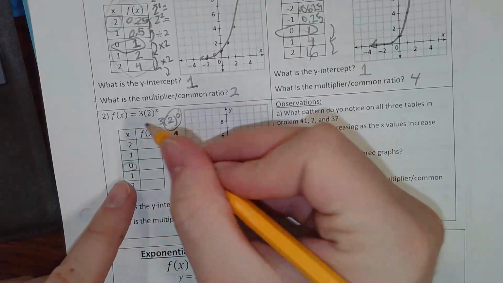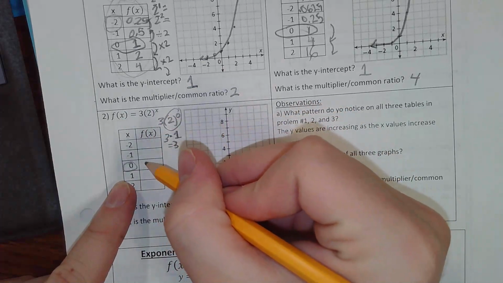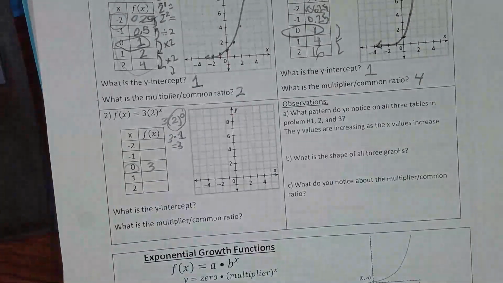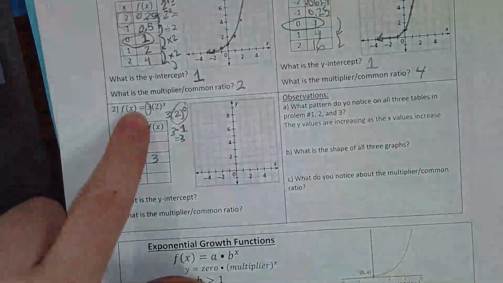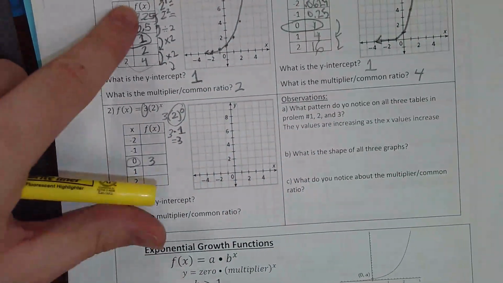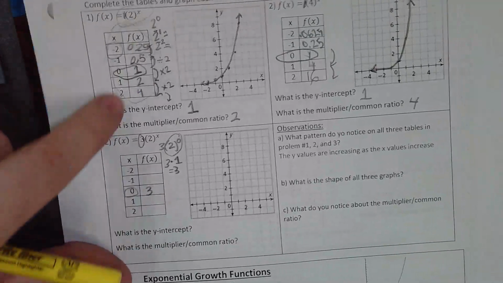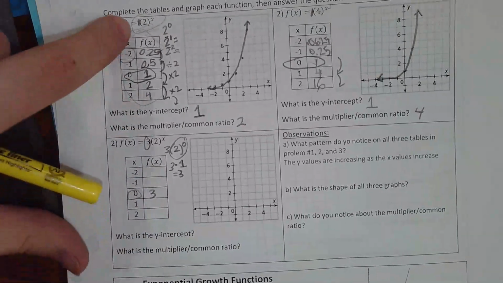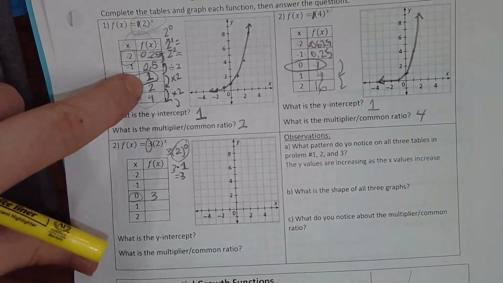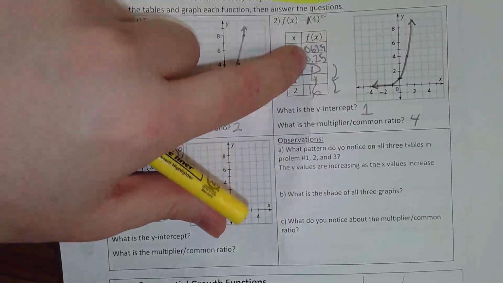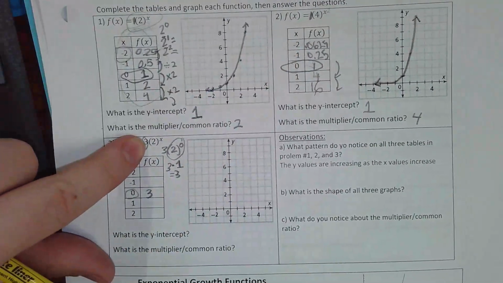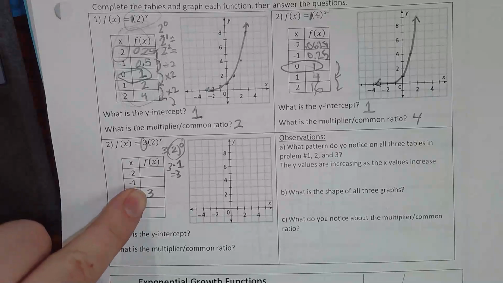So if you put in 0 into this equation, you get 3. That's our starting value. Whatever number is in front of the equation is the starting value. So as you can see, the starting value here was 1, the starting value here was 1, and the starting value here was 3.